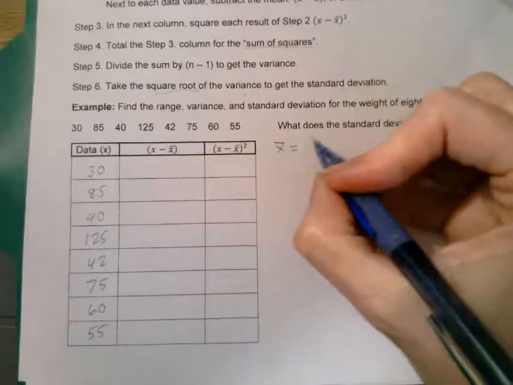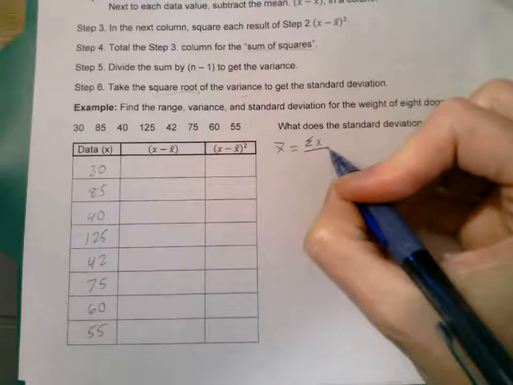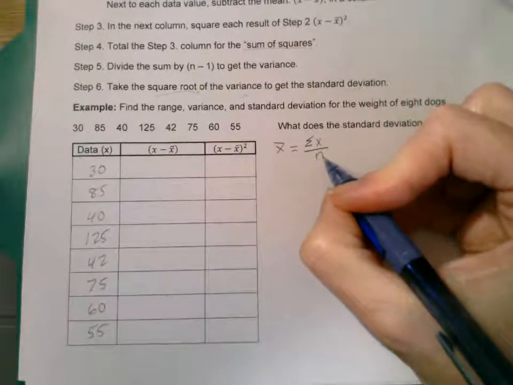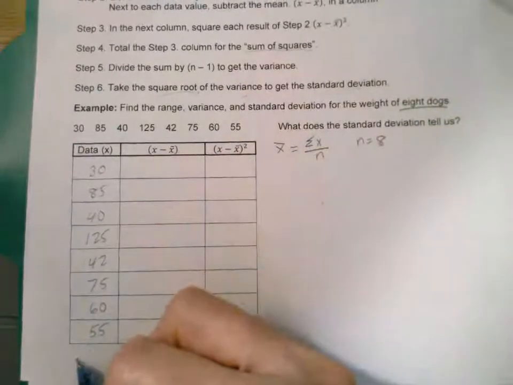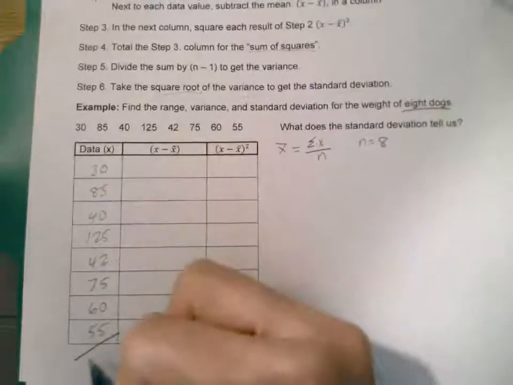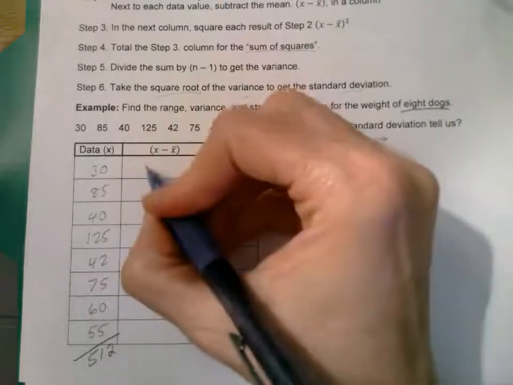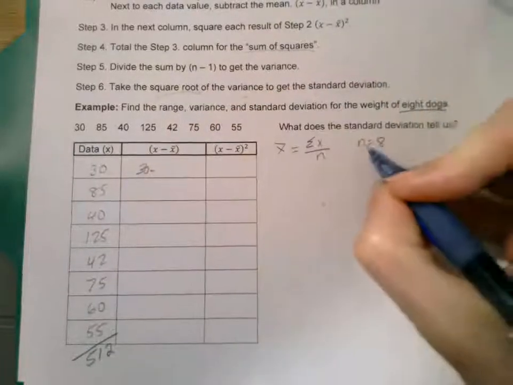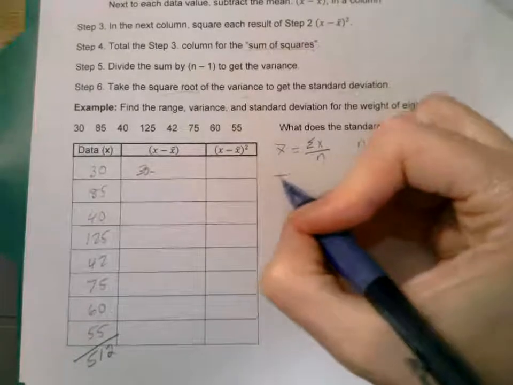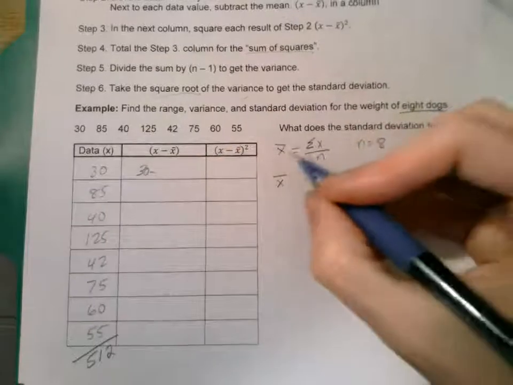I need the X bar, which is the sum of all the data values together divided by the sample size. So our sample size is 8. And then I need to total this column, and apparently it comes out to 512. And then what I need to do is go 30 minus, sorry, I'm jumping ahead. This is definitely going to be 30 minus, but I got stuck because I still didn't figure out my mean.